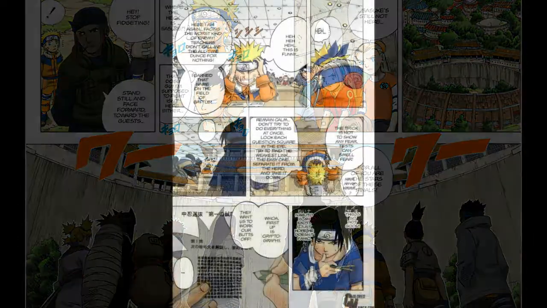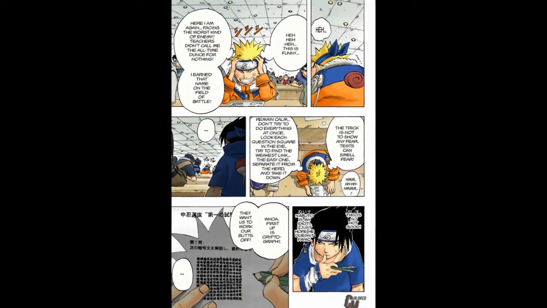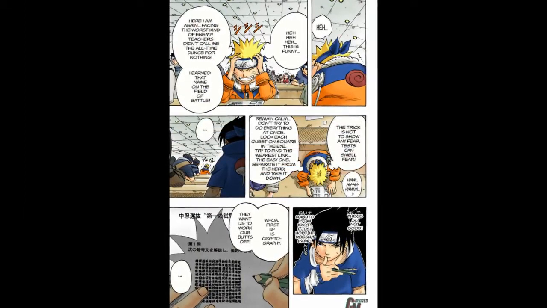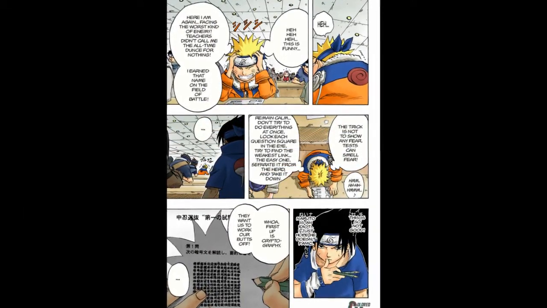This arc shows mastery over fast pacing with story beats several times, so I'll dissect 2 of my favorite sequences to properly display its technique. The first is the written exam.